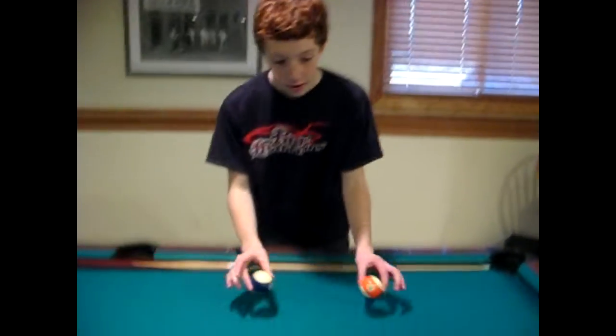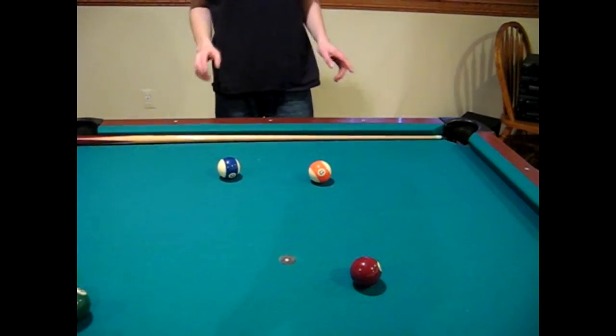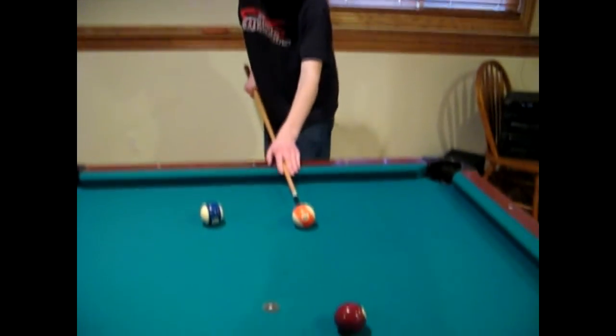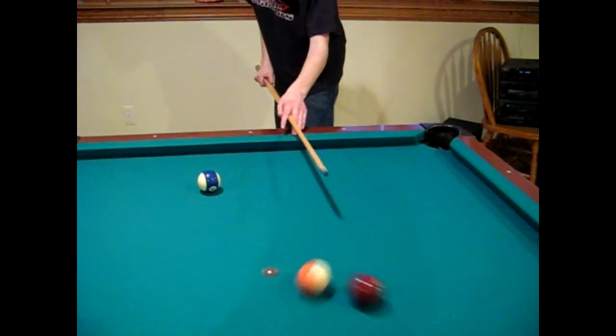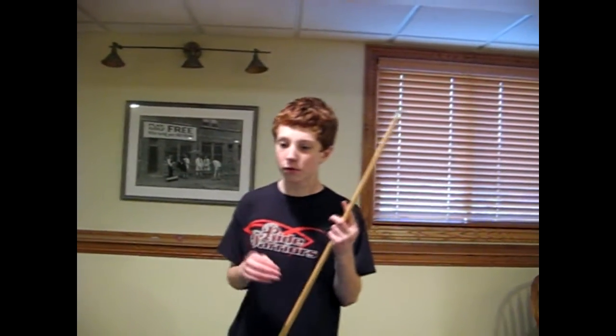In the wonderful game of pool, each pool ball weighs the same amount. So these two weigh the same. Now to move each pool ball, you need to use the same amount of force. So to hit each one, I have to hit it with the same amount of force to make them go the same distance. Now they didn't go the same distance because I used two different forces. But if I hit it with the exact same force, which is very unlikely, they would go the same distance because they weigh the same.